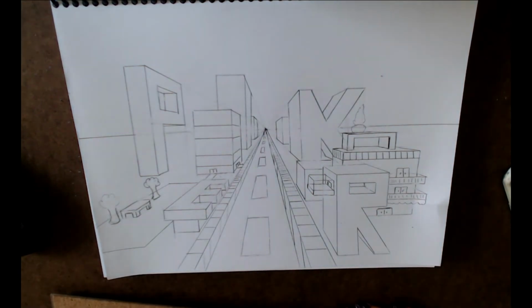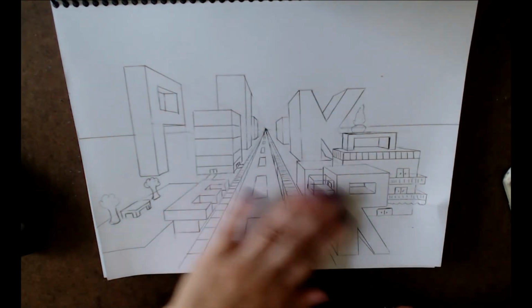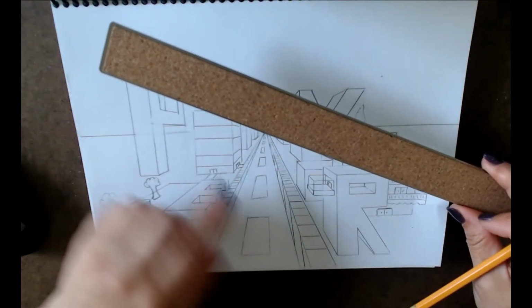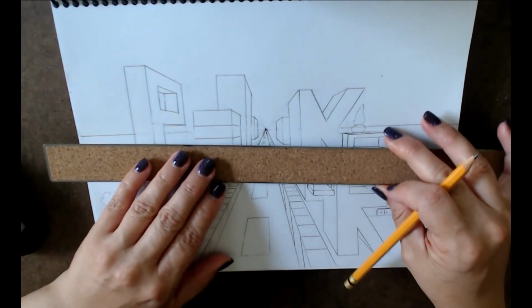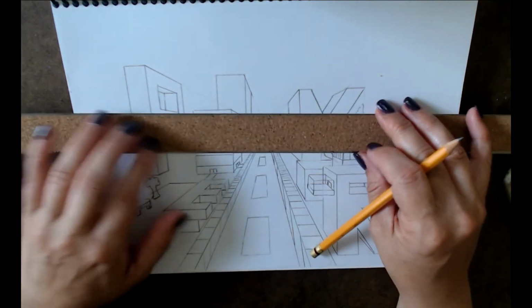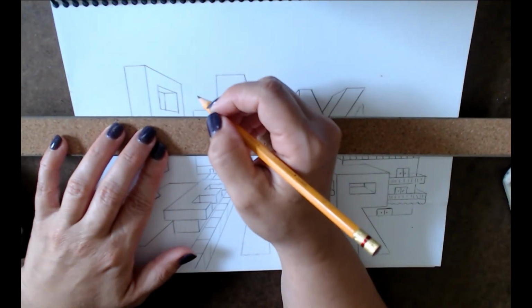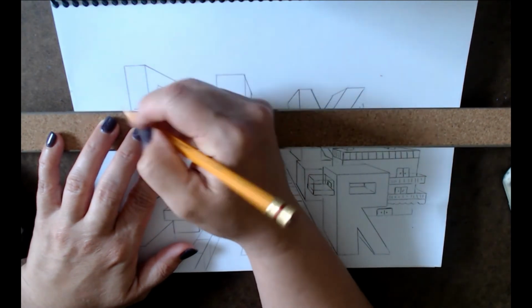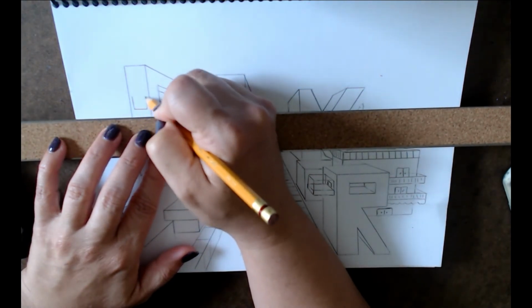We can do all sorts of balconies. Let's say we want to have a balcony on the front. This building's a good one maybe to do something to. Let's say we have a little balcony over here. And if it's in the front, you really just draw that balcony the way you want it to look, because it's just in the front, right?